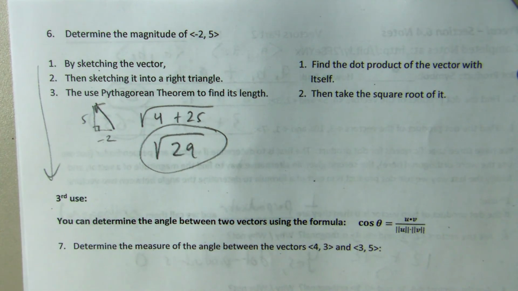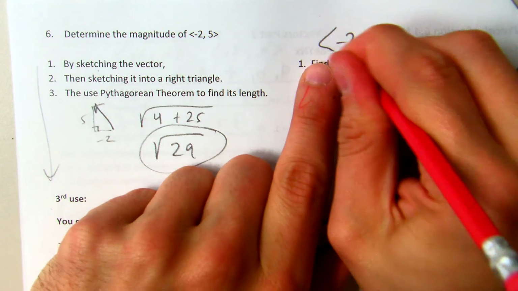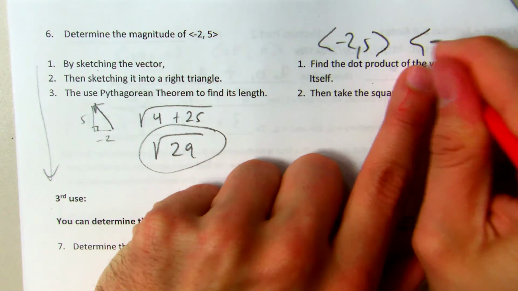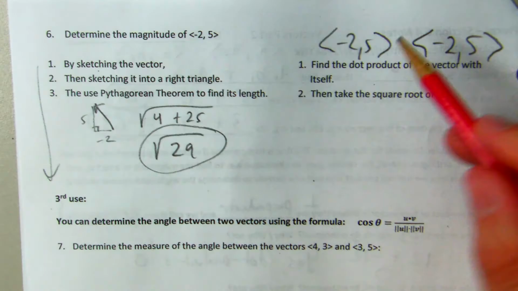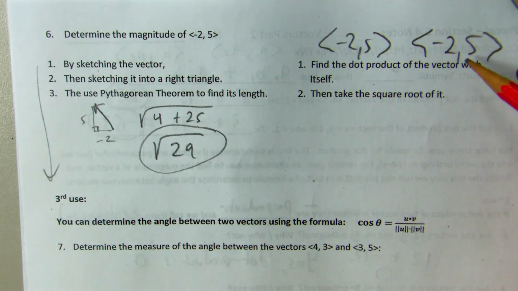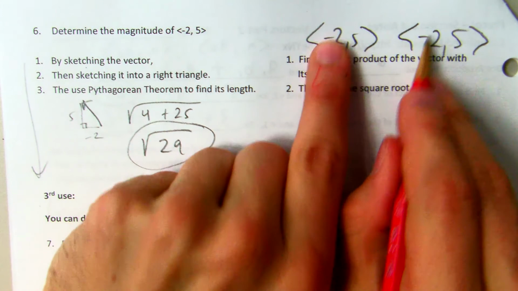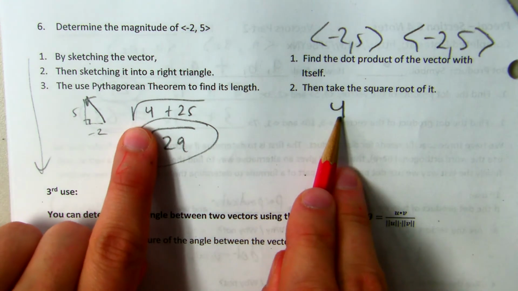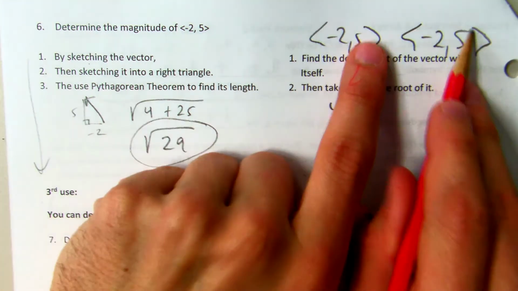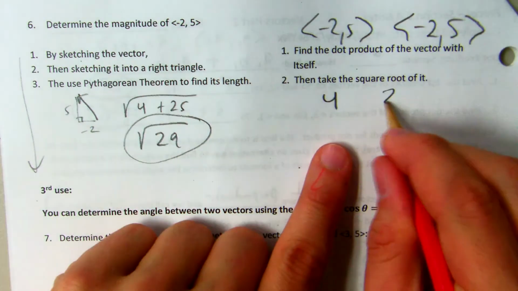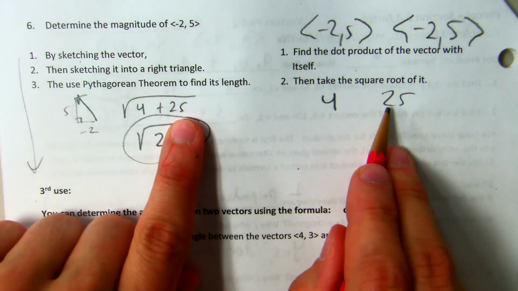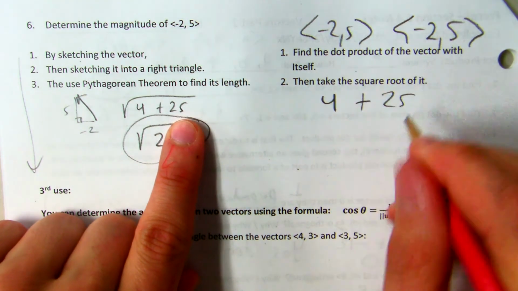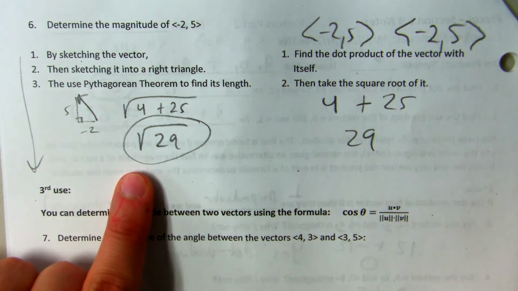But I also want you to see that if you took that vector, negative 2, 5, and found the dot product of that vector with itself, you multiply the horizontal components together to get 4. Multiply the vertical components together, you get 25. Dot product, you add those up and you get 29.